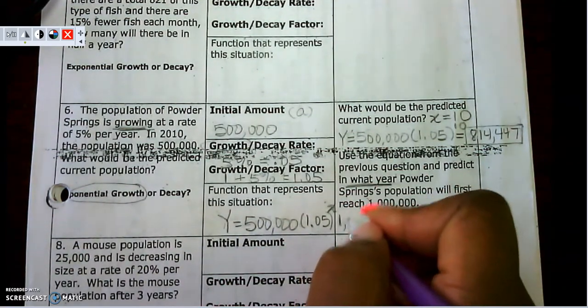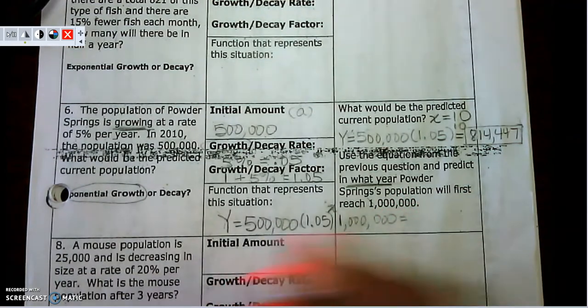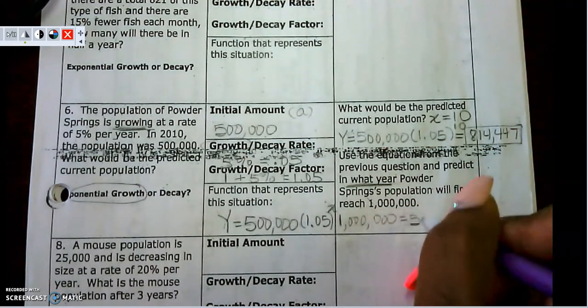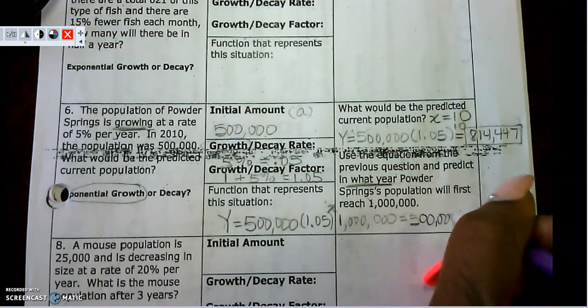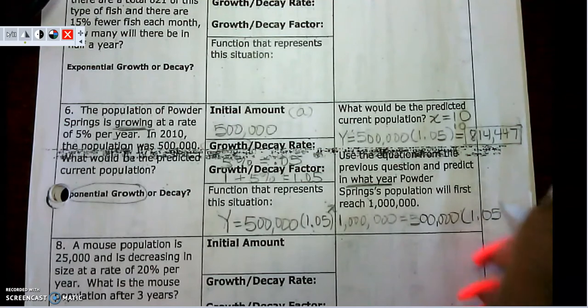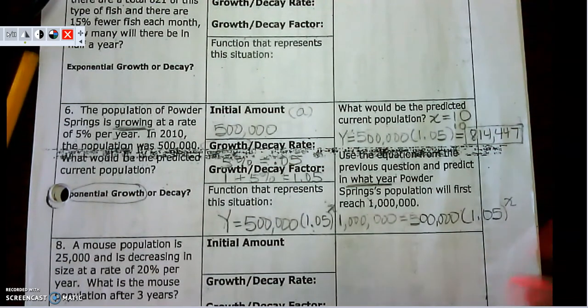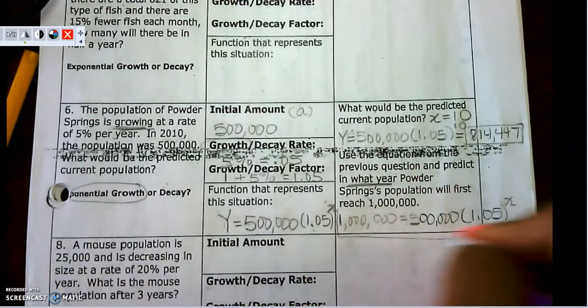So we have 1 million is equal to 500,000 times that 1.05, and it's going to be raised to our x. But again, that's what they want us to find, which is our time. So if you have a TI-36X Pro calculator, then you'll be able to find your answer. If not, it's okay. We're just going to stick with this as our answer for right now.